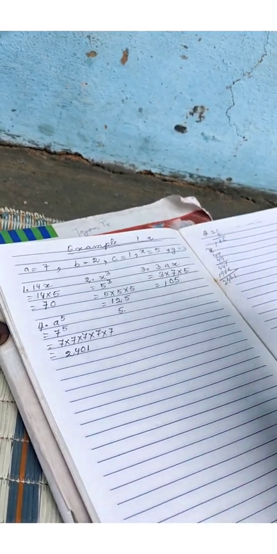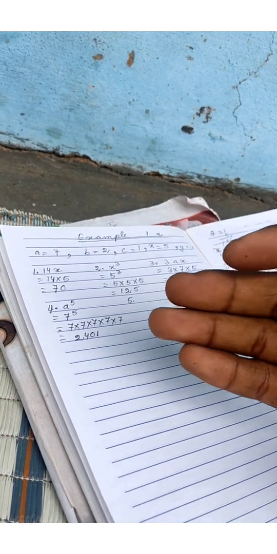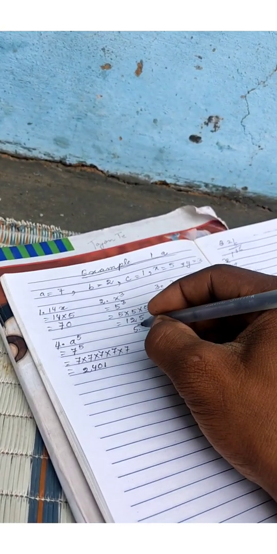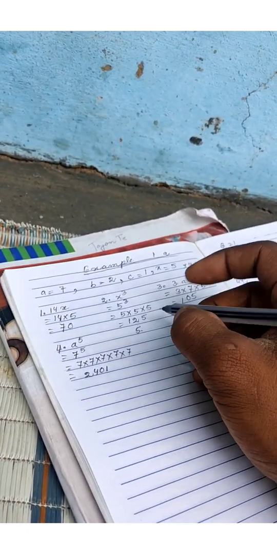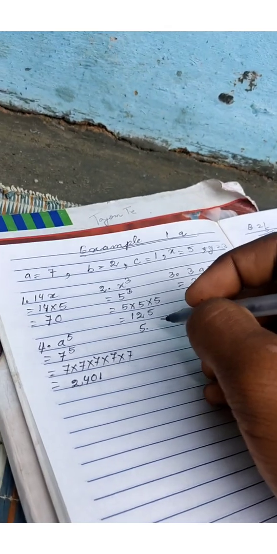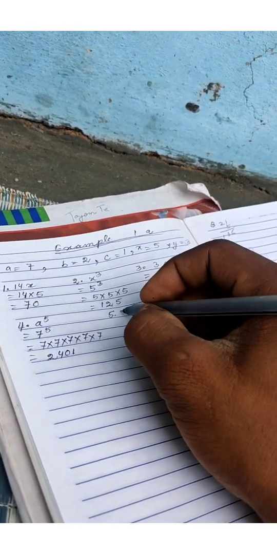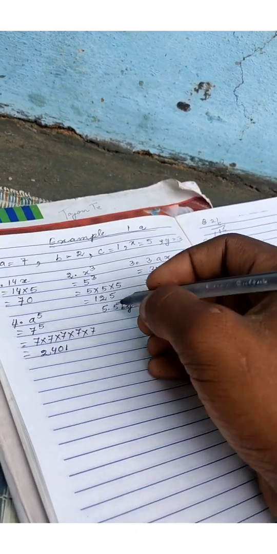So let me repeat. What is important here is you need to copy the question properly first, and only then you can be able to solve the sum. And after you copy the question properly, you need to focus on the values that you are putting, that should be correctly inputted, or else you will not get the desired answer.